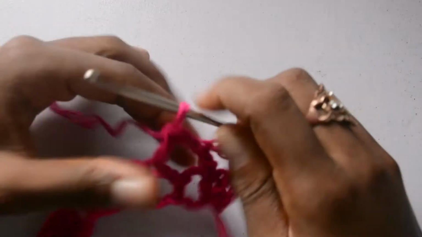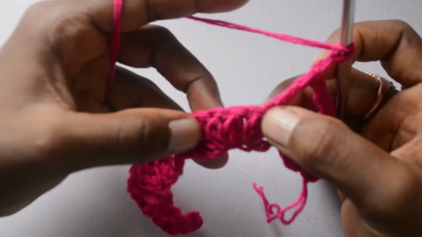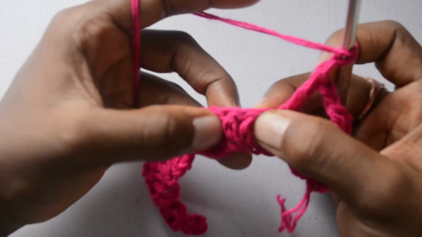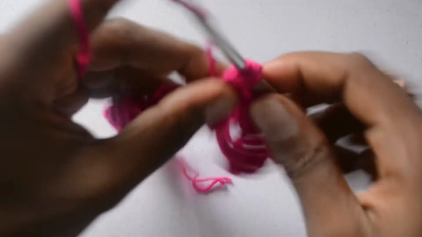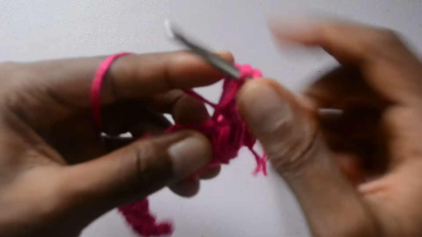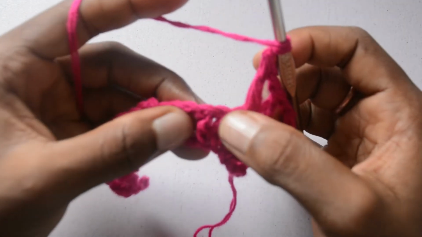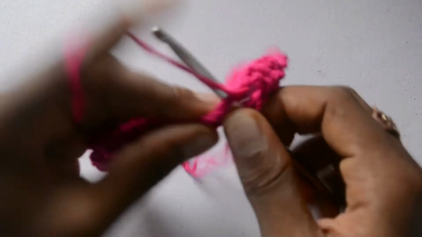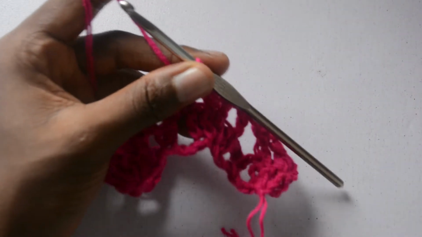Let's just do that. I chain 1, I skip this next double crochet, and in this one, which is the middle, the third double crochet of the 5 double crochets, I do a double crochet, chain 1, double crochet, then I chain 1 again, I skip this next double crochet, and in this one I do a double crochet. The pattern is pretty repetitive from here.